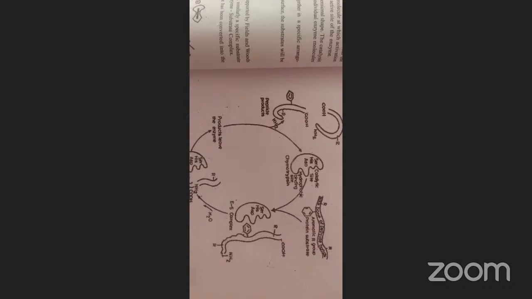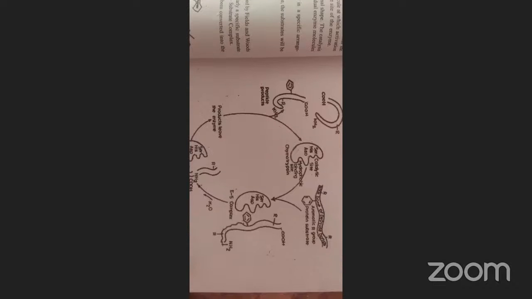To explain the mechanism of action of enzymes, two theories are there. The first one is the lock and key theory, proposed by Emil Fischer.